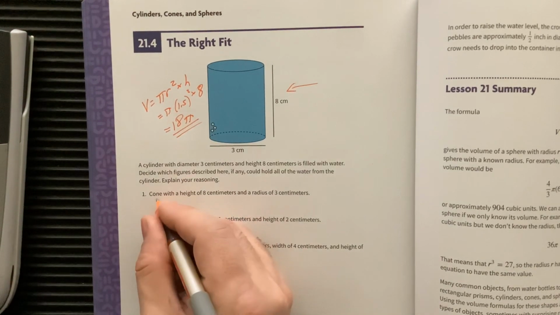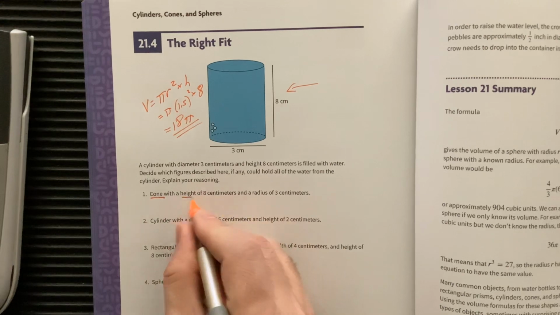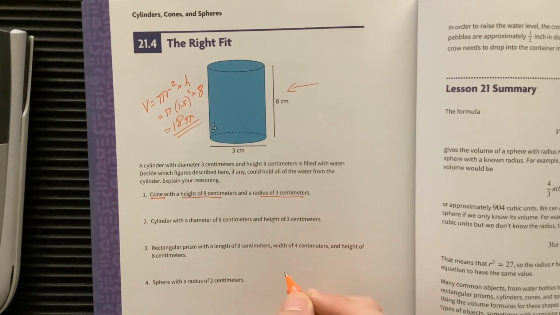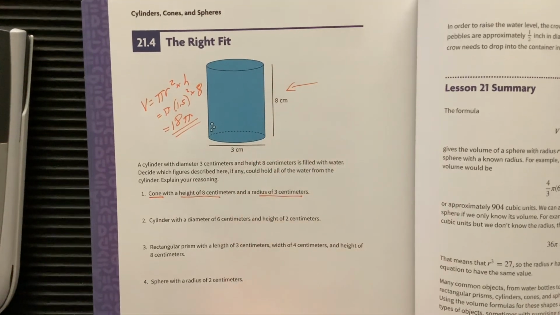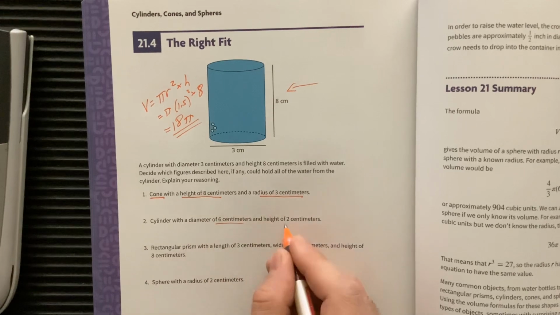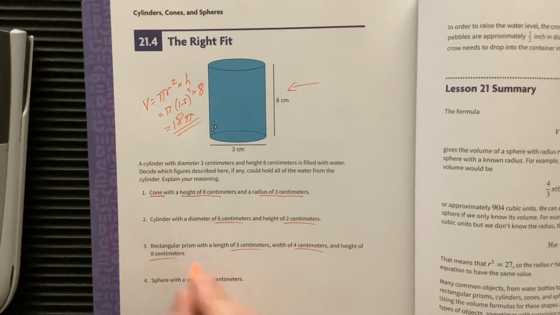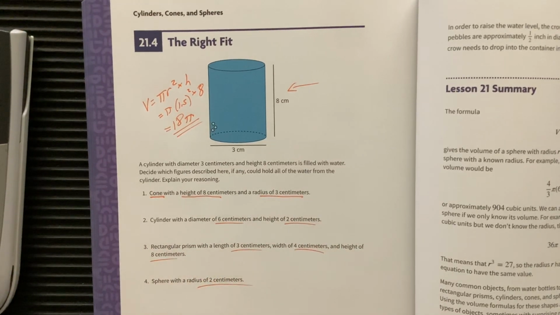Okay, so why don't you figure out the cone? Height of 8, radius of 3. Hey, that should look familiar. Same thing we just did up here, except it's a cone. Okay, I would like you to do those 4 then. I'll give you, I don't know, a minute of problem time. Figure out the volume of those shapes. We should be able to handle that. And will the water from that cylinder fit into it?